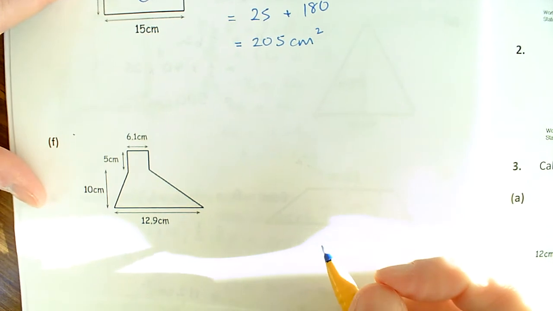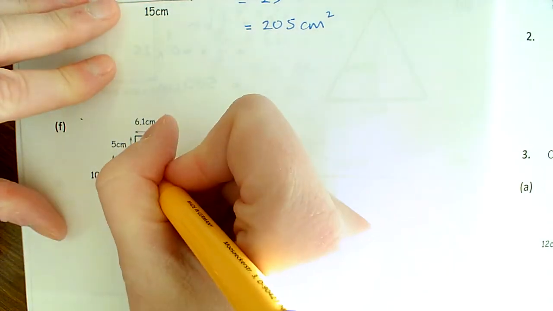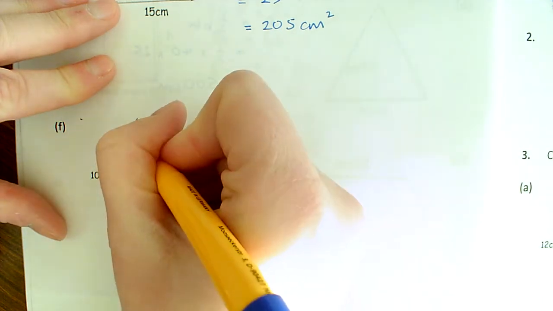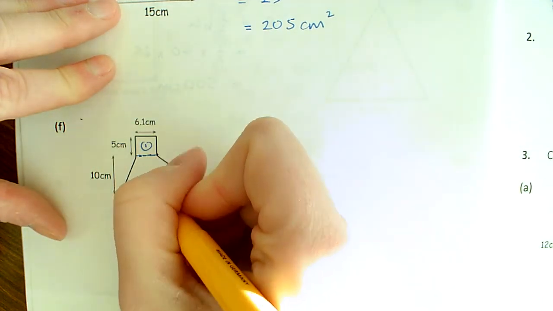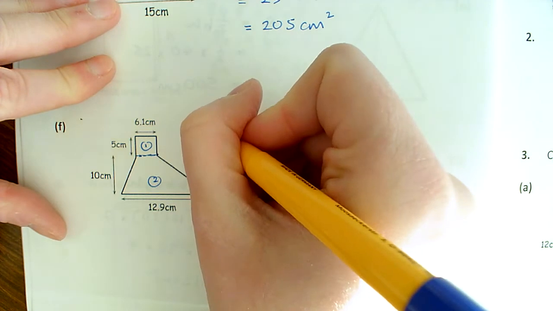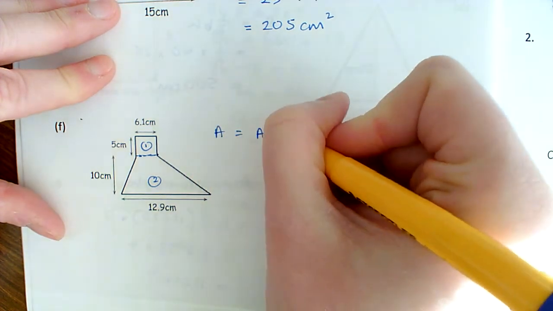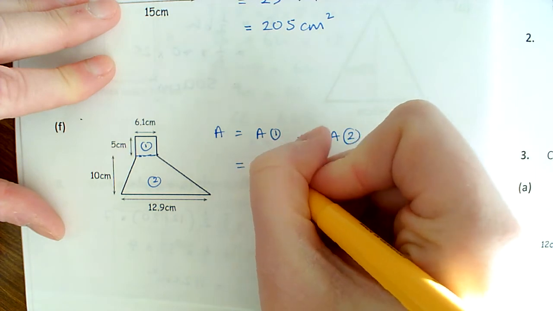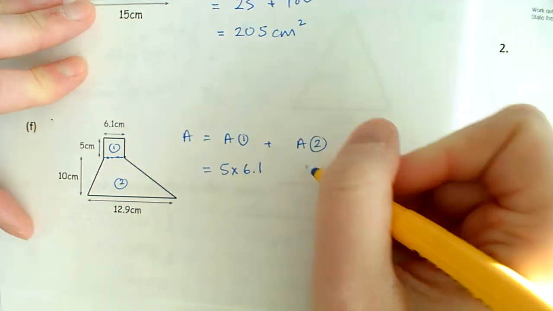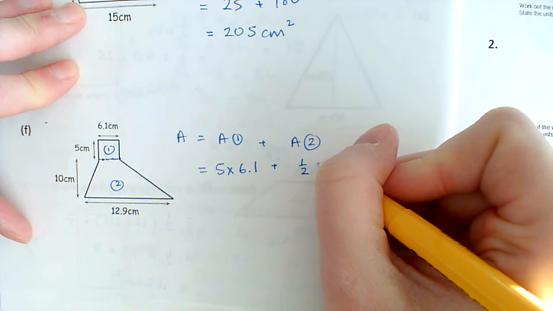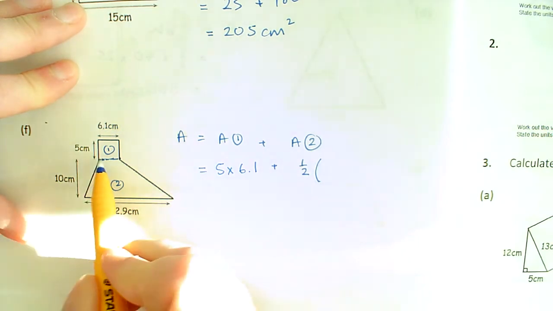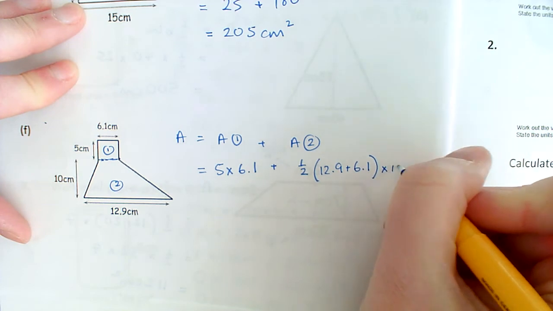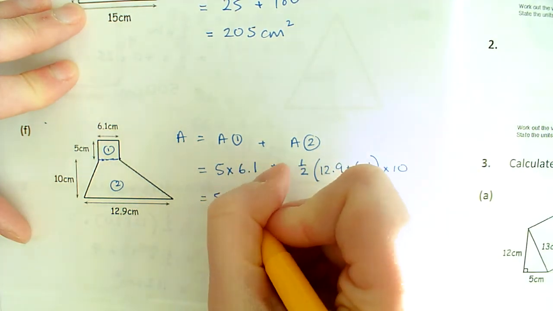Okay, and down here then we've got, draw that straight across, our top one then is a white rectangle and then this is the trapezium. So the area is the area of the rectangle plus the area of the trapezium. So the rectangle is 5 by 6.1 and the trapezium a half times the sum of the parallel sides, so 12.9 and 6.1, and the distance between them is 10.